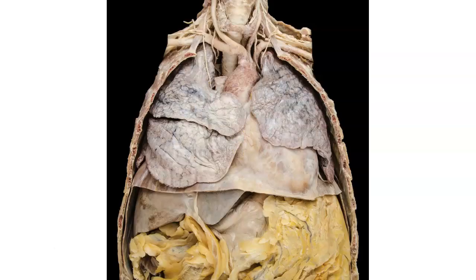Here's a cadaver shot where they opened up the thoracic cavity so we can see the location of the heart, although we can't see the actual organ because it's encased within the pericardial sac.